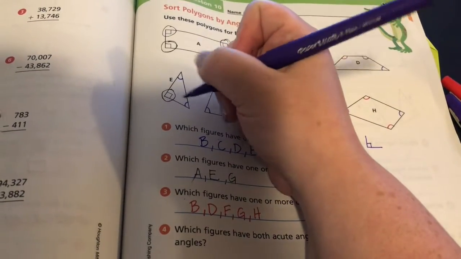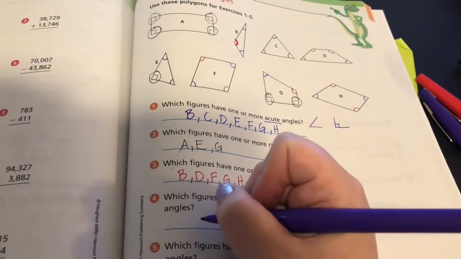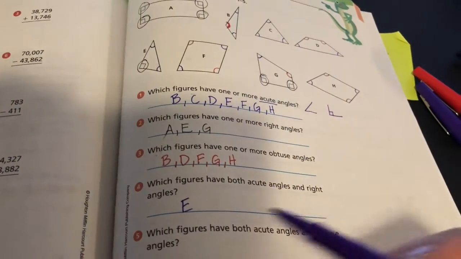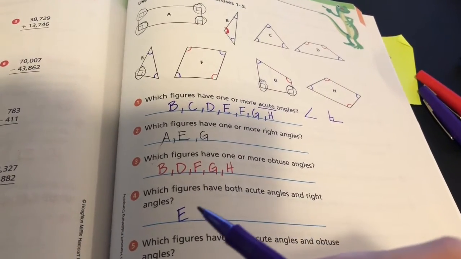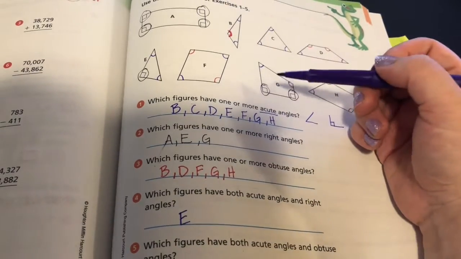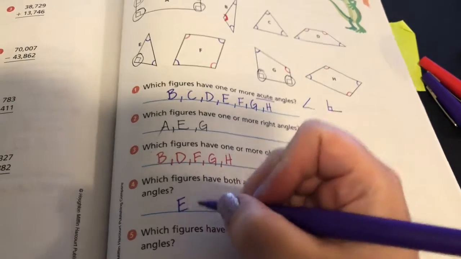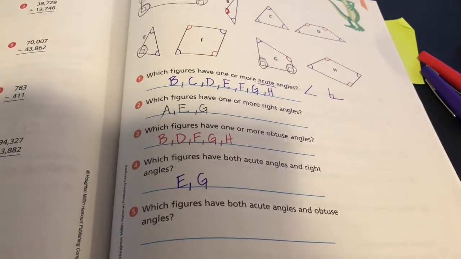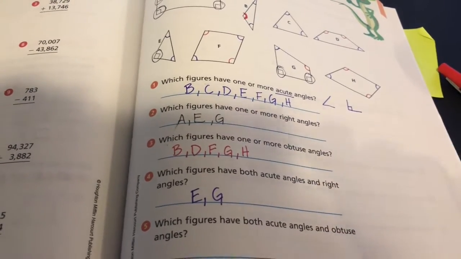E has acute and a right angle. So we're going to go ahead and put E. Figure E has a right angle and 2 acute angles. Are there any other figures that have acute angles and right angles? G. Look, it has 2 right angles and an acute angle. So we're going to put G. E and G.